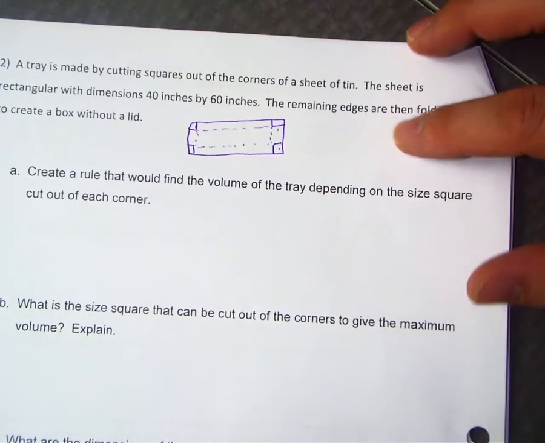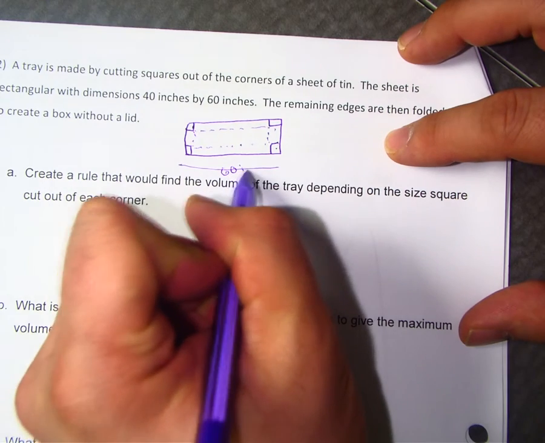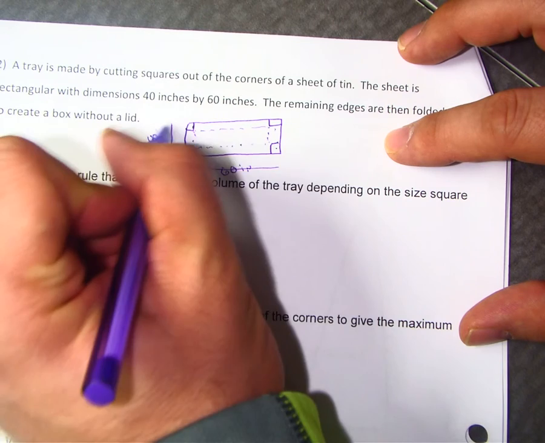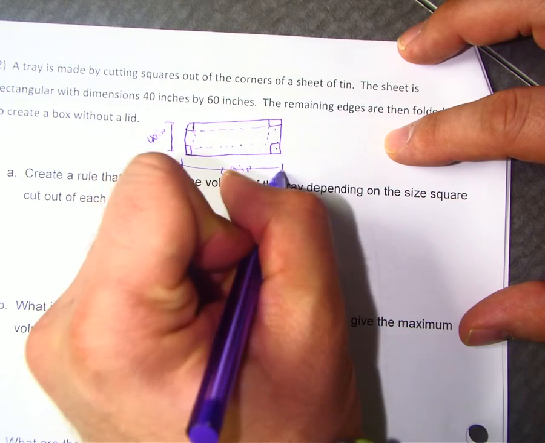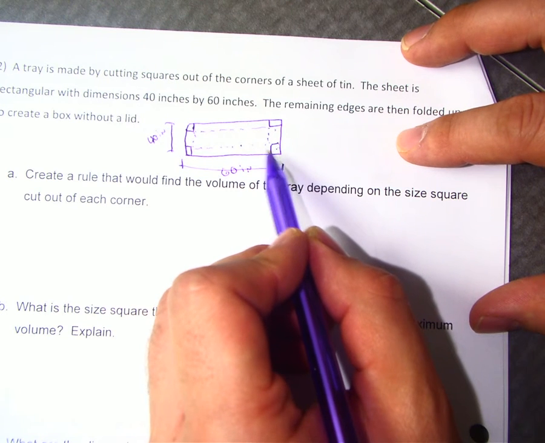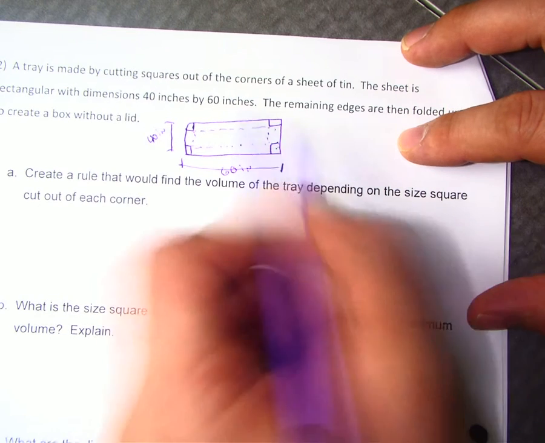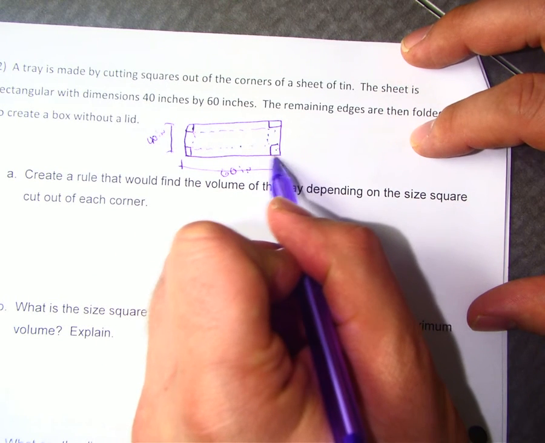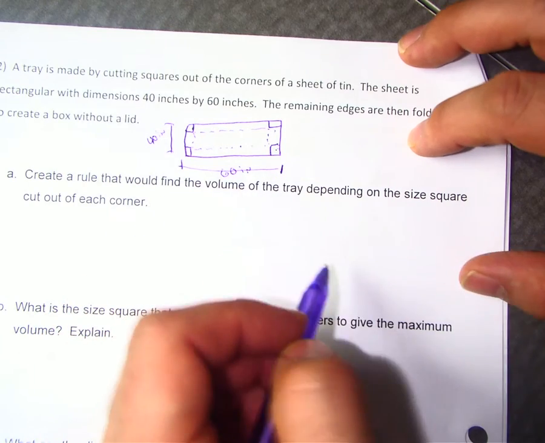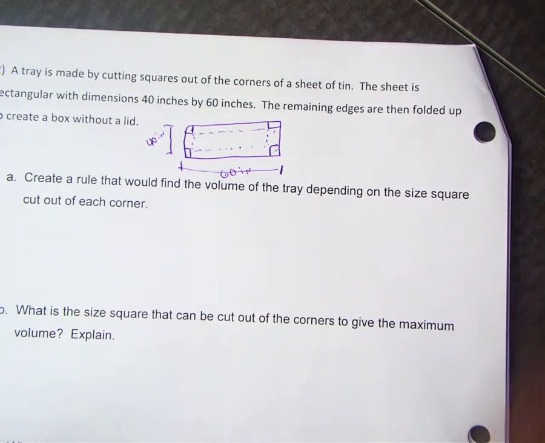Now if you think about this, this whole distance right here is 60 inches. The whole distance. And this whole distance right here is 40 inches. The height of the tray is going to be determined by how big of a square you cut out here. If you were to cut a 1 inch by 1 inch square, the height would be 1 inch. If you cut a 2 inch by 2 inch square, the height would be 2 inches. So the height is the thing that we are picking.